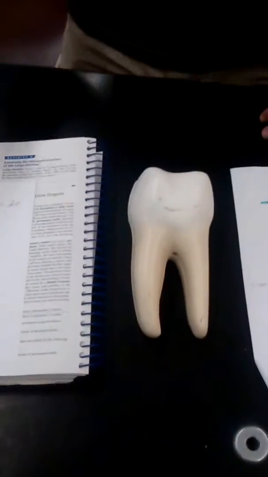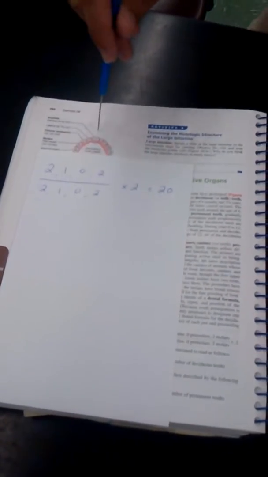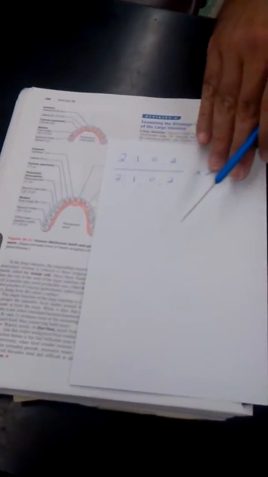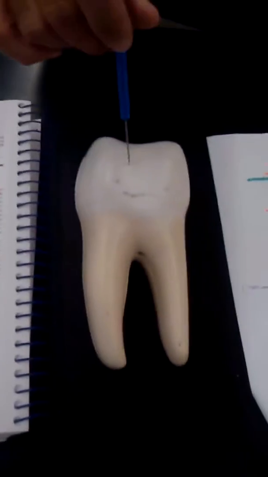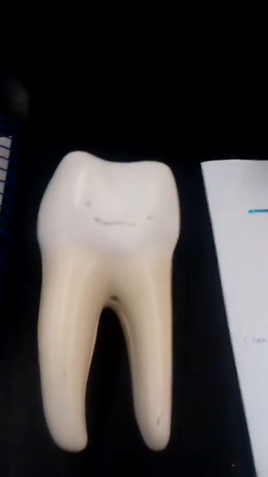Okay, so we are going to talk about the structure of a tooth, and then we're going to try to help you out with understanding all of these formulas for figuring out the number of teeth in both deciduous and permanent teeth. So we'll start first with the structure of an individual tooth.